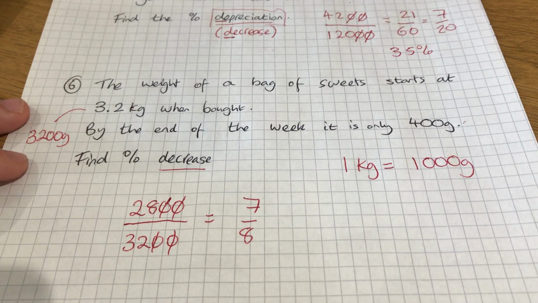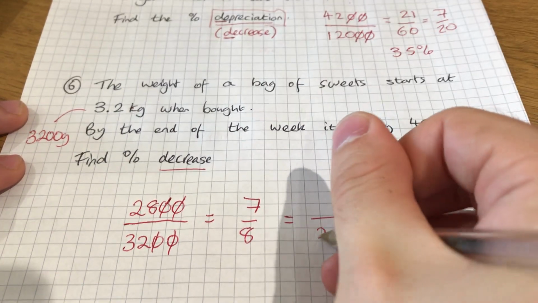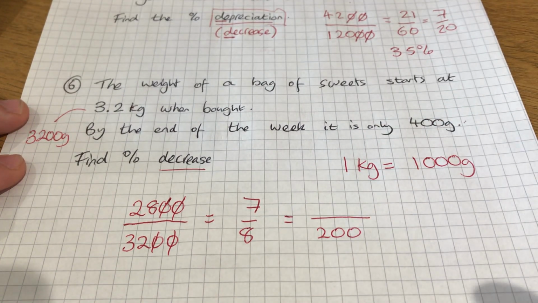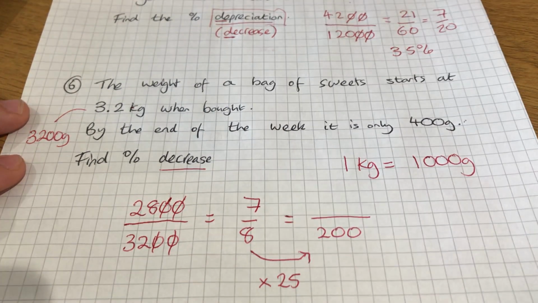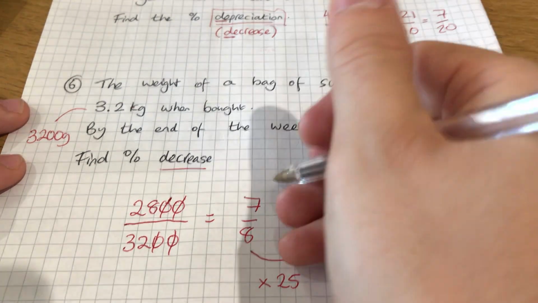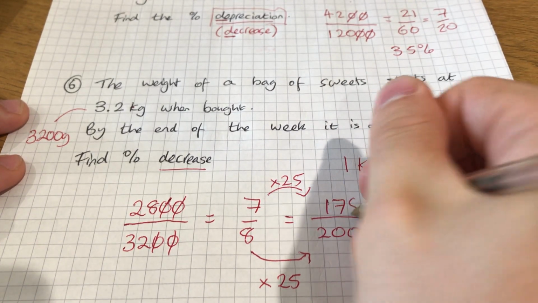Now 7 over 8, that's quite a nice one. 8 doesn't go into 100 a whole number of times, so we're going to have to be a little bit more creative here. There's lots of different ways you could do this, but I'm actually going to make it out of 200 first to help me out a bit. I know that 25 eighths are 200. I'm going to do the same, I'm going to times that by 25 as well, which makes it 175.